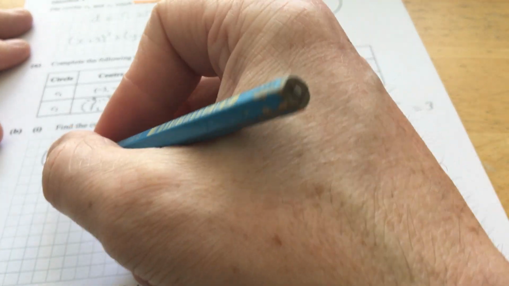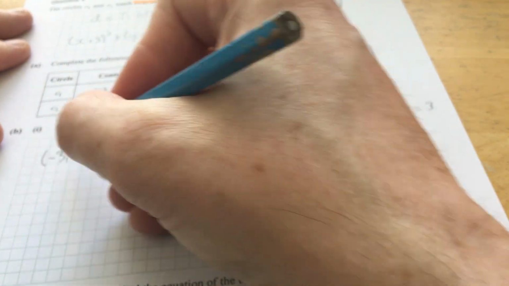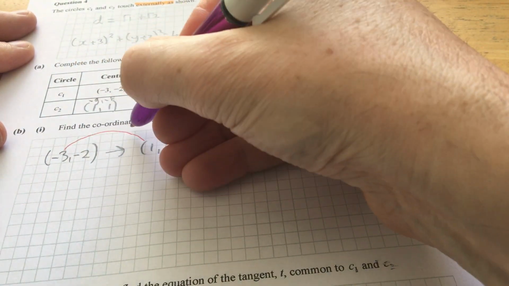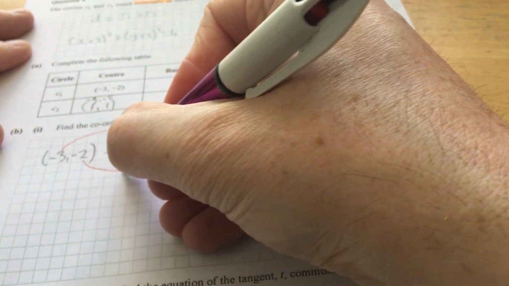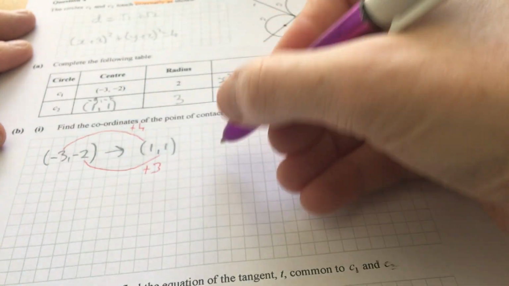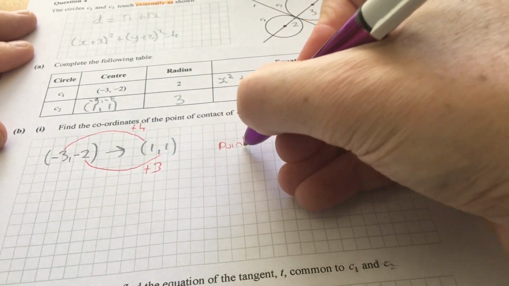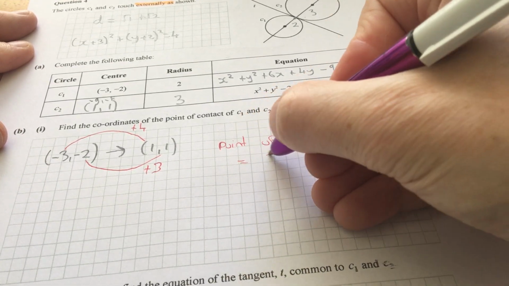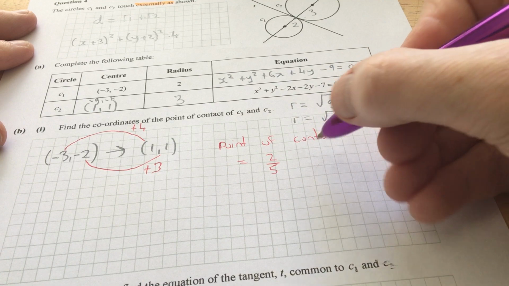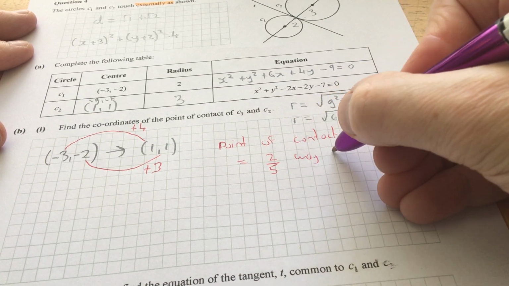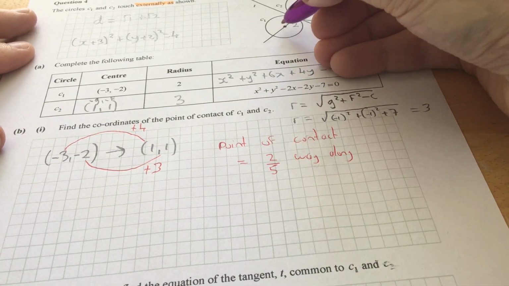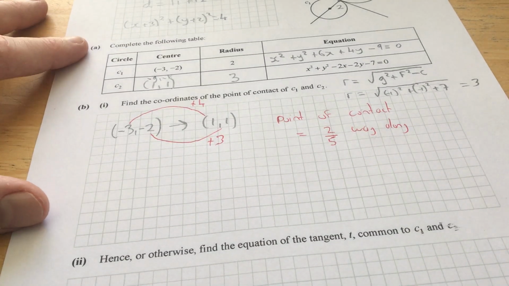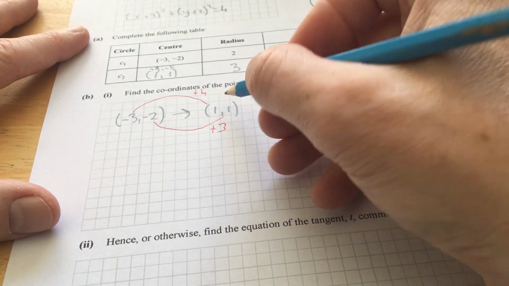If you go from minus 3 to 1, the change in the x coordinate is that you've added 4. And the change in the y coordinate, you've added 3. Now the point of contact is 2/5 of the way along, and it'll be on that line between the two centres. So the change in the x coordinate is 4.